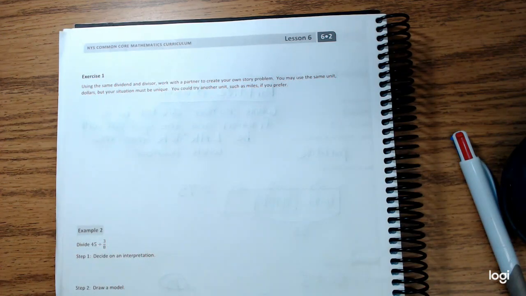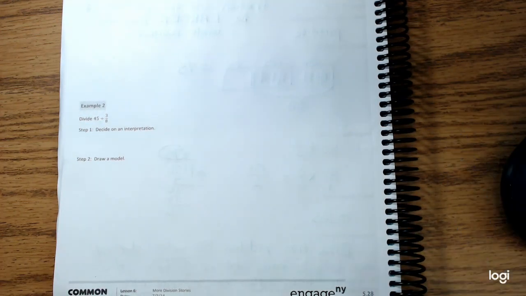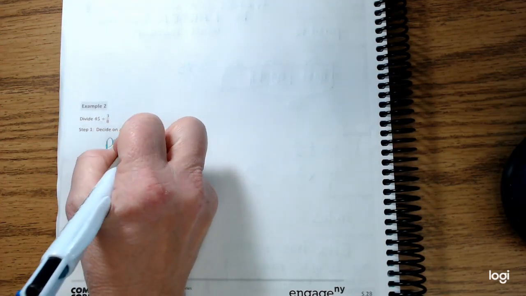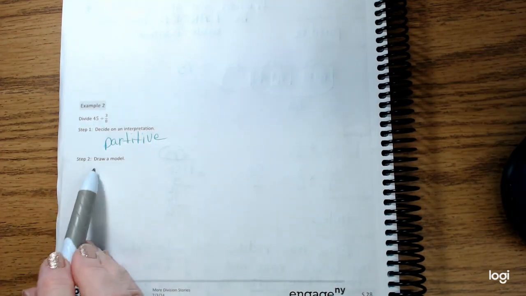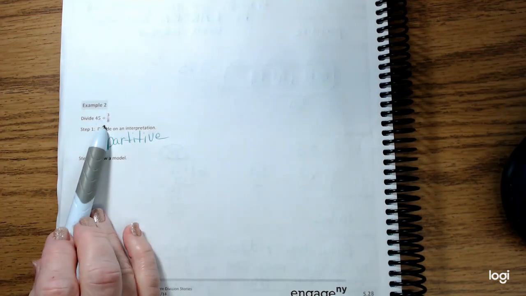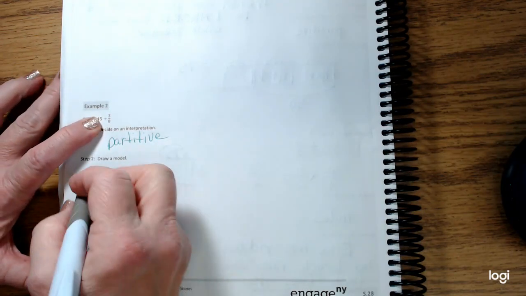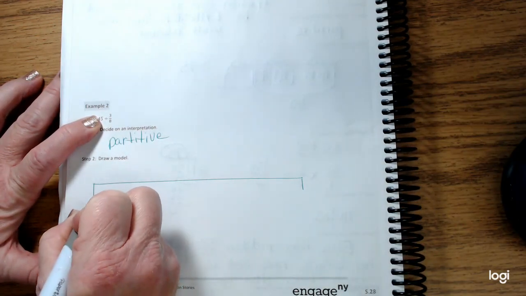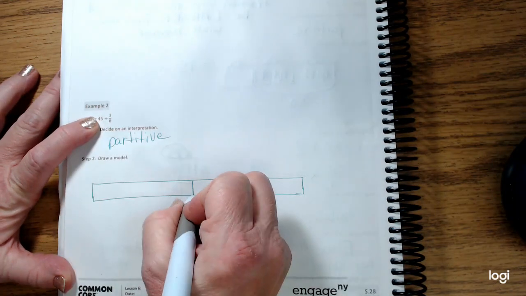Okay, so go ahead and flip over to the next page, and we're going to move down. We're going to look at example 2 again. So we're going to do partitive interpretation again, because we know that we're taking a whole number and dividing by a fraction. We're going to draw our model. Remember, our model is we're going to look at this fraction here, which is 3/8. So I want you to make a nice long rectangular box, and I want you to break it into 8 pieces and color 3.